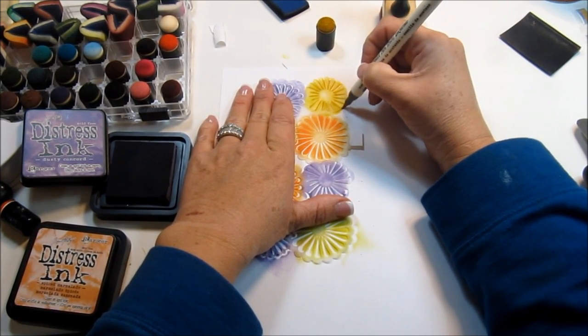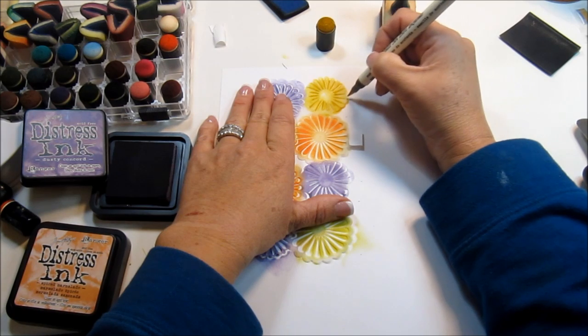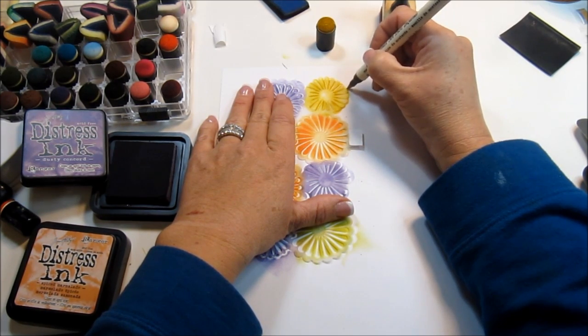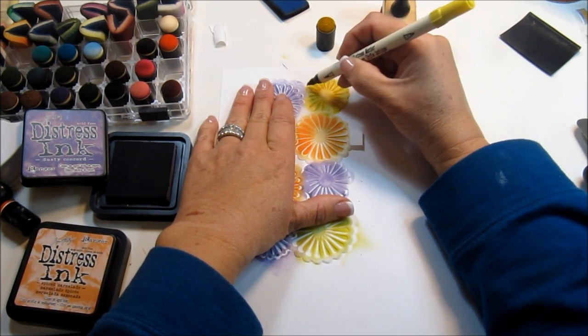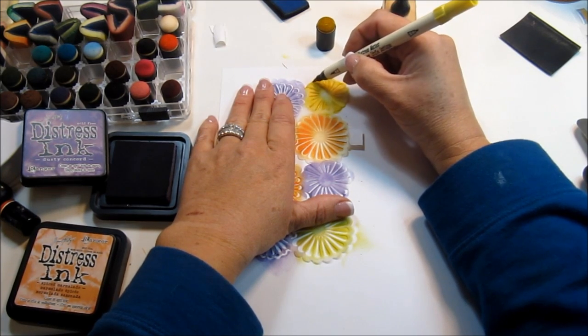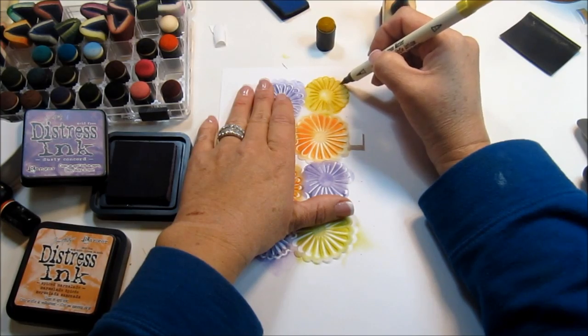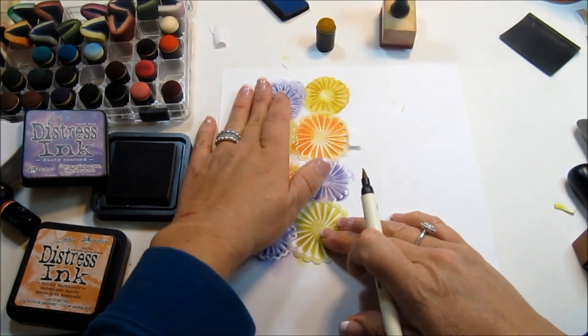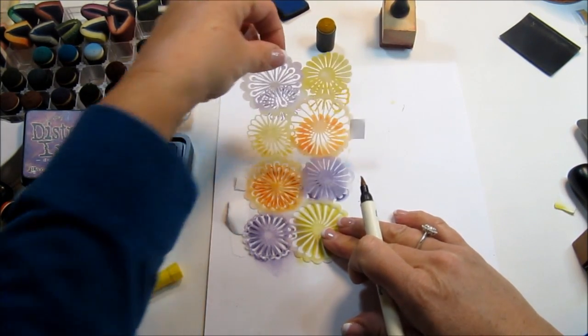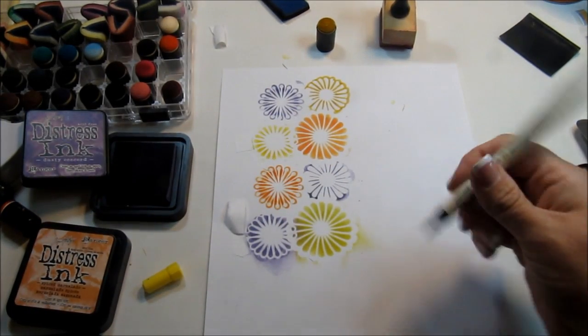And I'm going to kind of slowly and gently go around the edges. Like that. Okay. And let's just see how that looks. That's better.